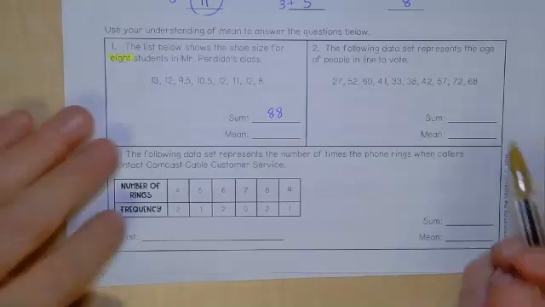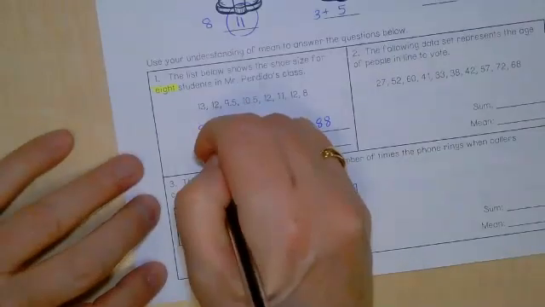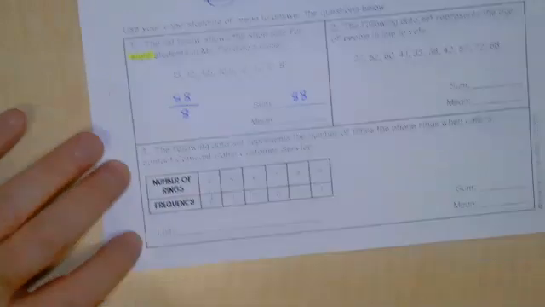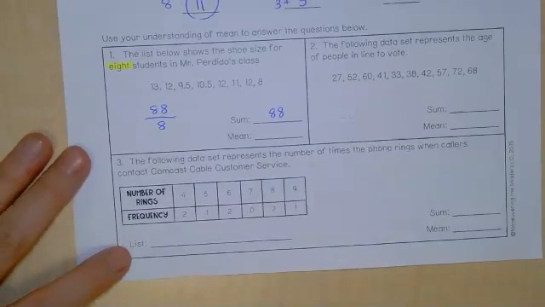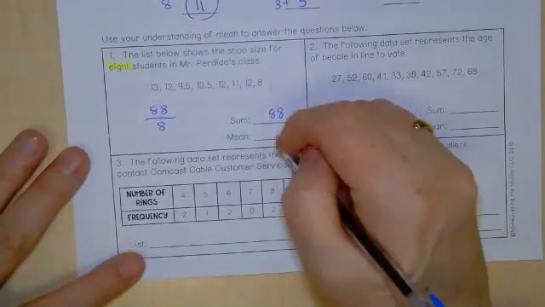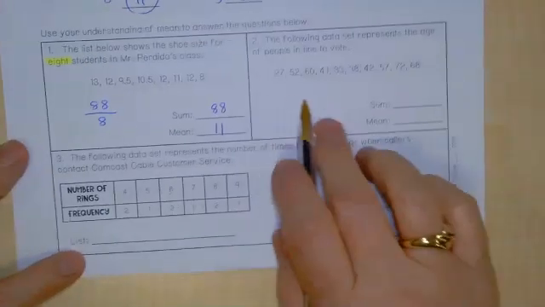Anna? 88 divided by 8. Yep. Okay, you guys practice this one.